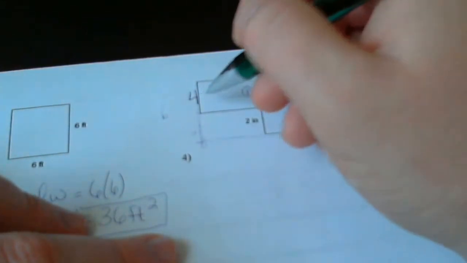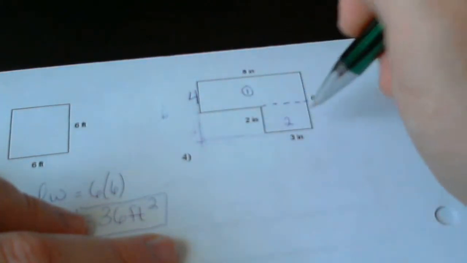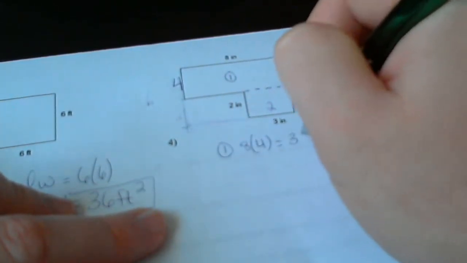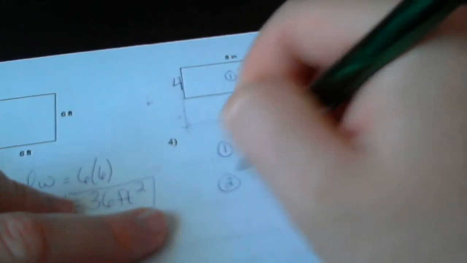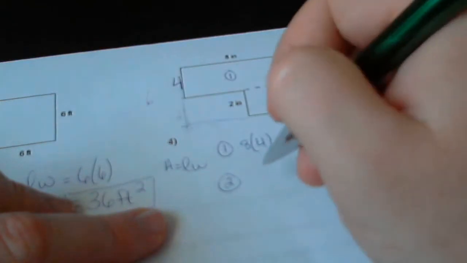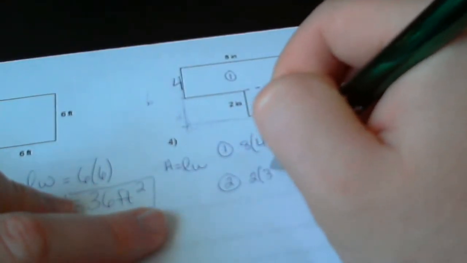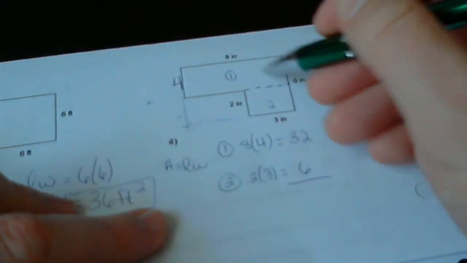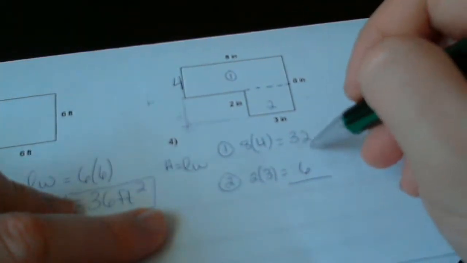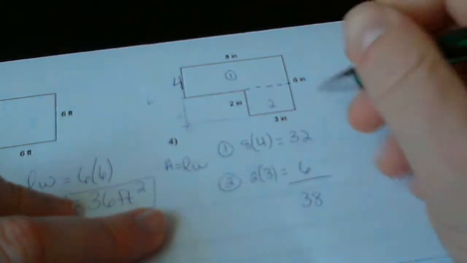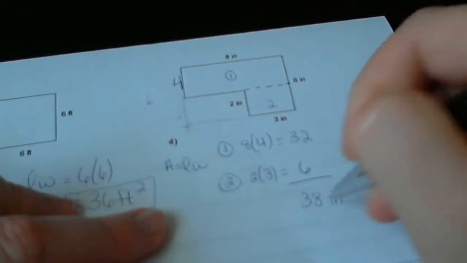Okay, so now I have my first rectangle being 4 by 8, and my second one is 2 by 3. So let's do this. Area 1, 8 times 4, which is 32. Area 2, remember, length times width for both of these. Area 2 is 2 by 3. That is 6. Now what I'm going to do is, since I split this, I took them apart, and I'm going to put them back together. 32 plus 6 is 38 inches squared.